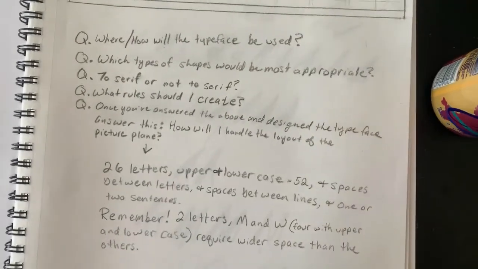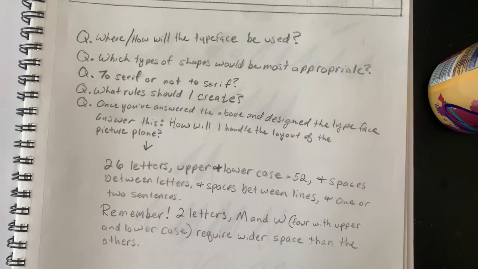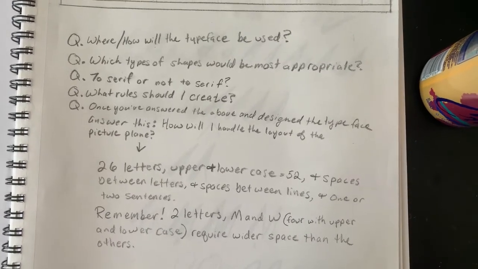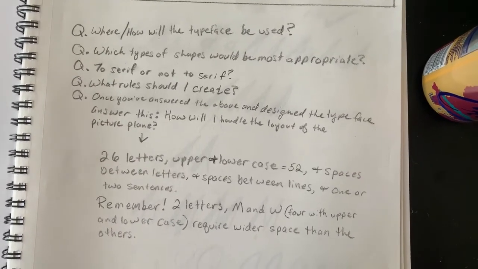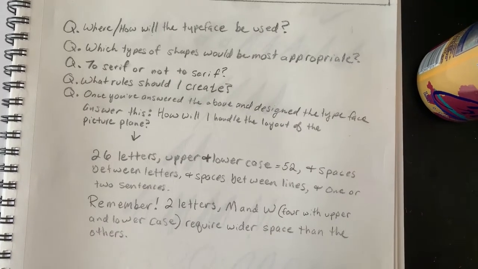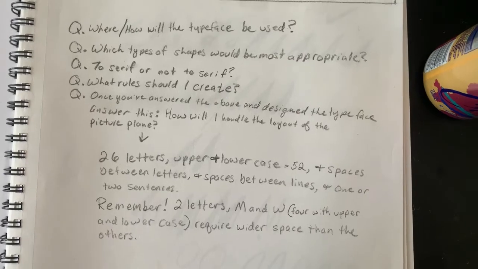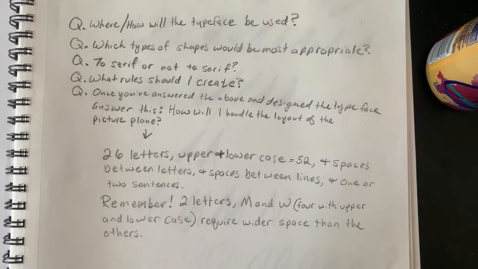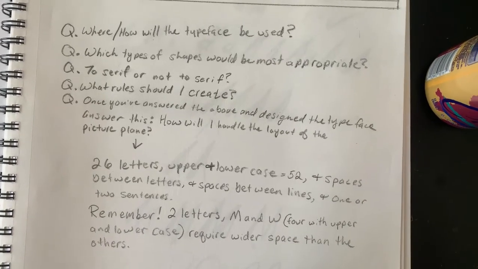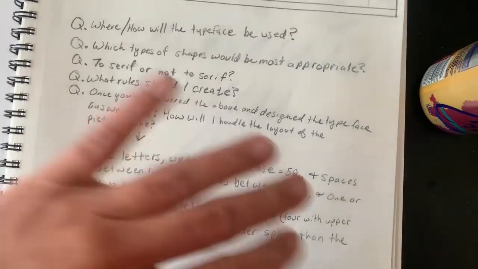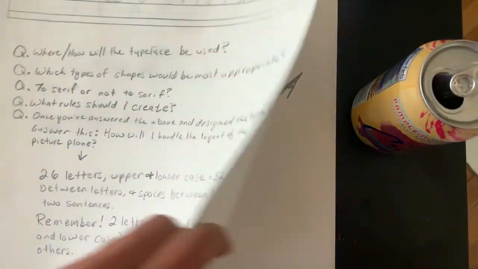But first, that question, and once you determine that, you can think about which types of shapes would be most appropriate for that function that you've chosen for, where your typeface would end up and what it would do. And then think about whether you want to use serifs or not, which we talked about in the lecture, and then what rules you should create. And we'll get back to the rest of these steps in a moment.